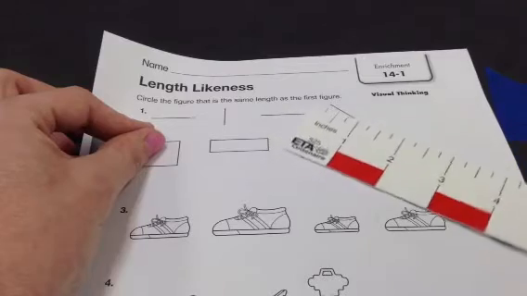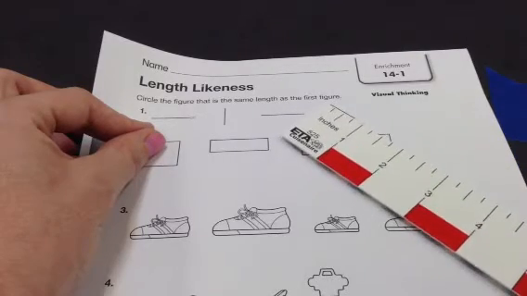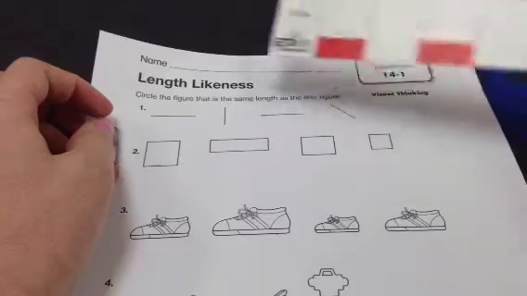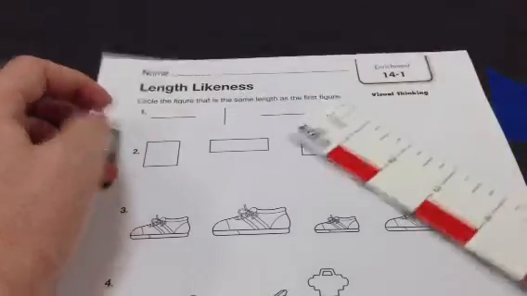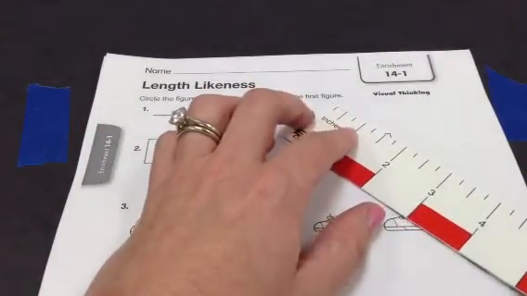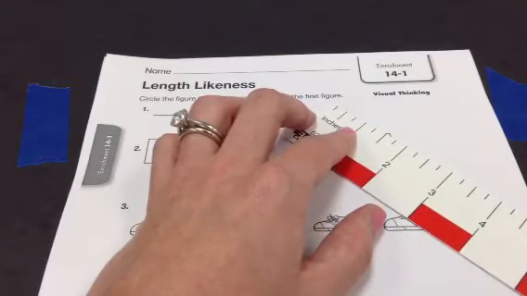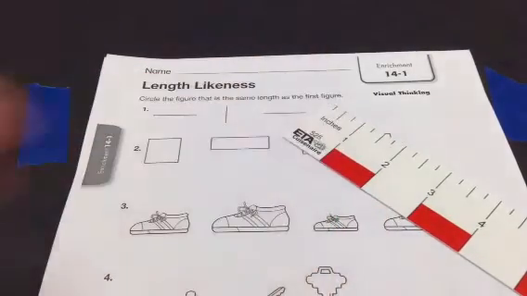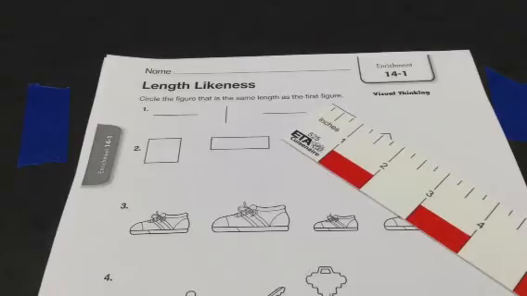I would encourage you to have students write the actual length next to each one. And instead of doing the fraction, like this one would be 3/4 of an inch, you could just write the words less than 1 inch. They do know fractions, so if you feel like your students are capable of doing 3/4 of an inch, that's great too. Okay, so enrichment is that.